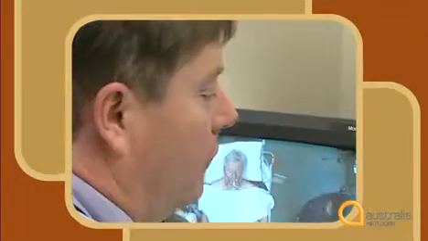There's also a camera that lets us look at things like x-rays, cardiographs, blood pressure charts and the like.